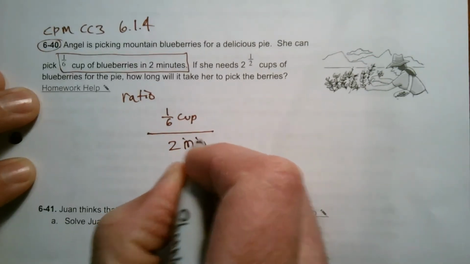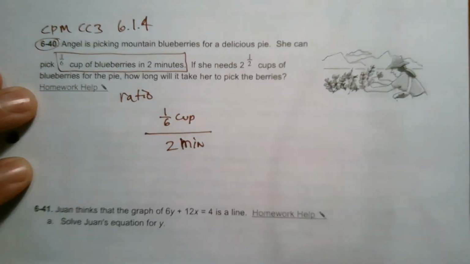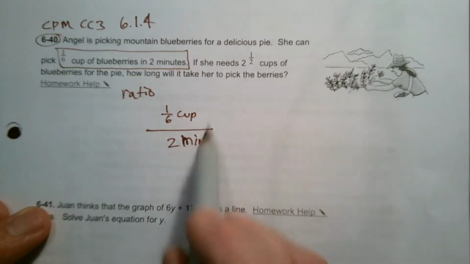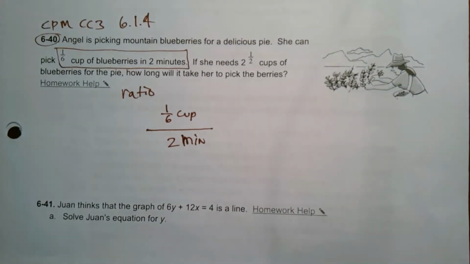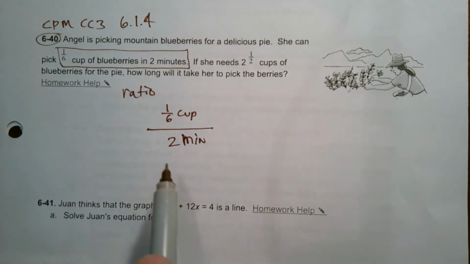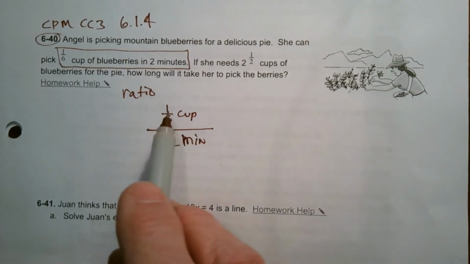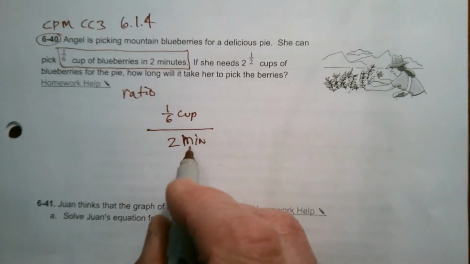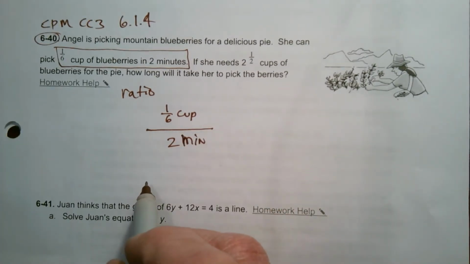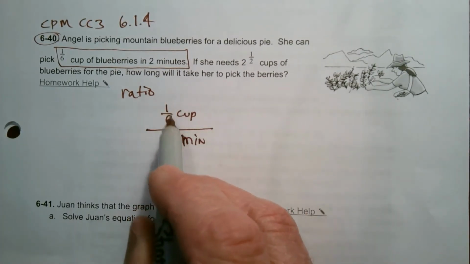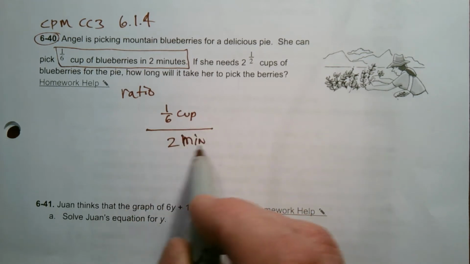And I know I have a fraction and a fraction, and that's okay when I'm writing a ratio at first, because then I can use the rules of fractions to change it and get a different fraction, right? So 1/6 cup in 2 minutes. So there's my ratio. It's a big fraction, 1/6 cup over 2 minutes.